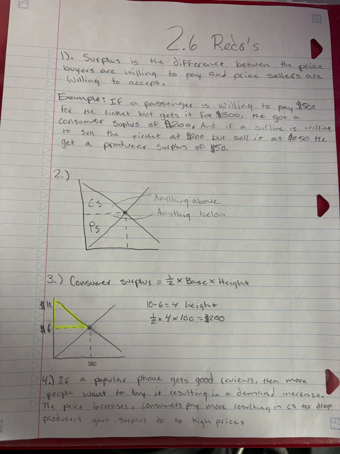Question 4. If a popular phone gets good reviews, then more people want to buy it, resulting in a demand increase. This also means that the price increases and consumers pay more, resulting in the consumer surplus dropping. Producers gain surplus due to the high prices as well.